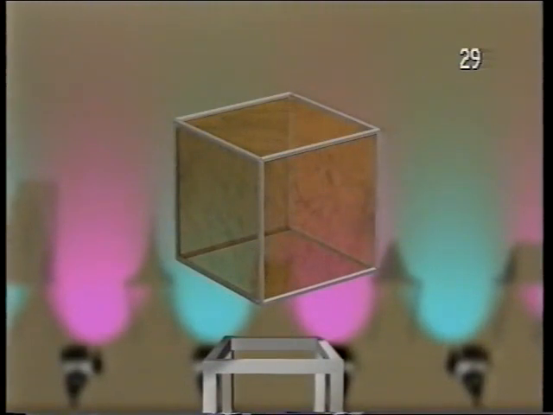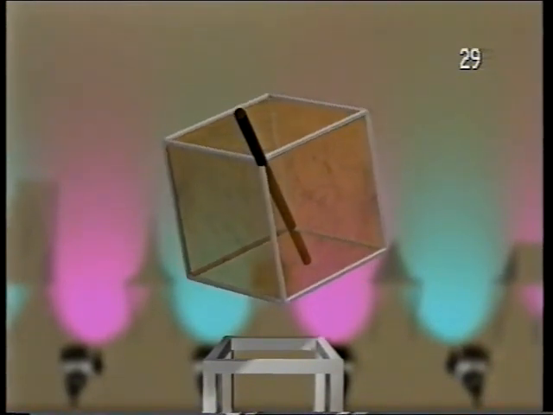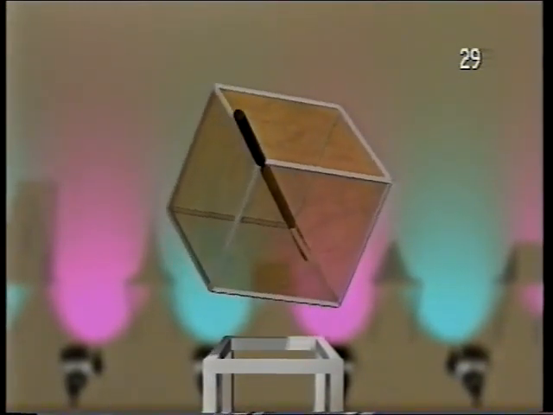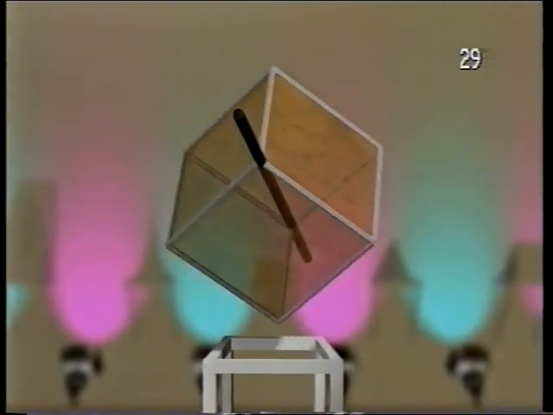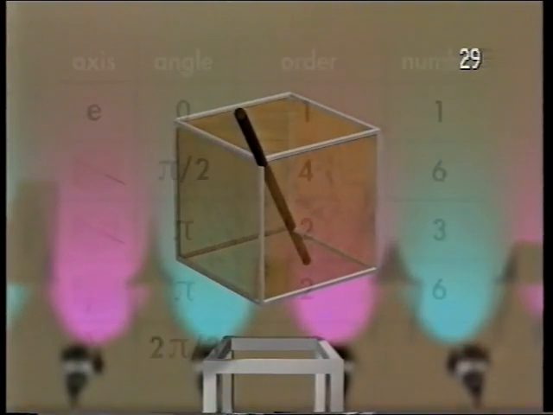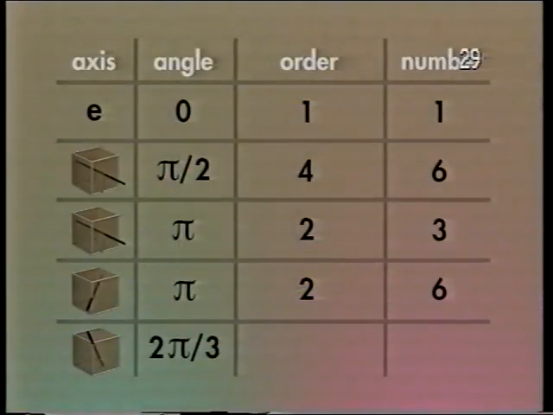You should have found that the remaining type of rotation is about a diagonal joining pairs of opposite vertices. The angles of rotation are plus 2π/3 and minus 2π/3. These rotations are of order 3, and there are 8 of them. In fact, we've now found all the possible types of axis of rotation for the cube. You can see why in the video notes.